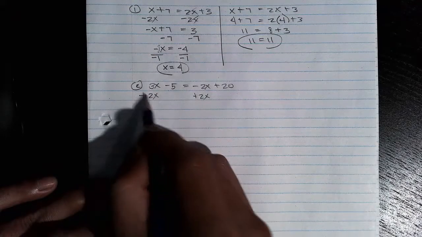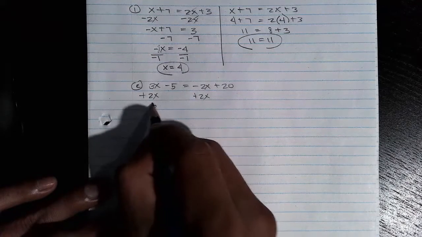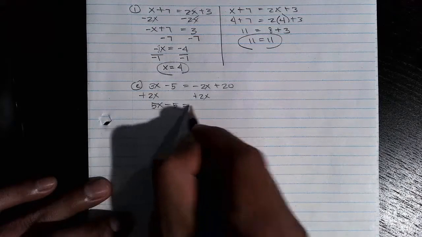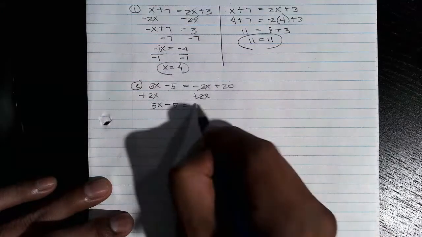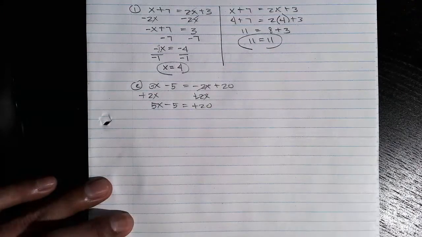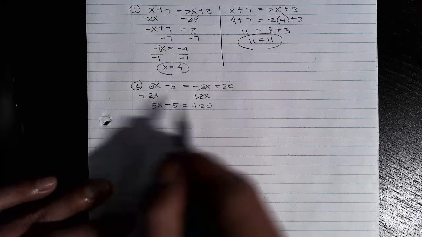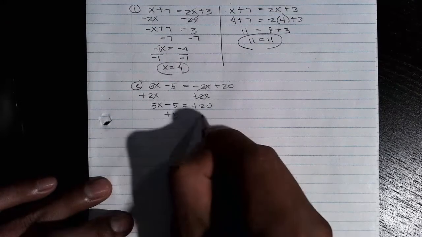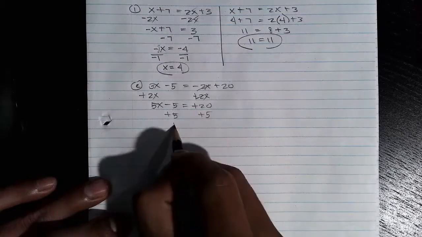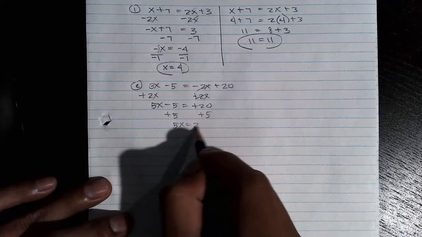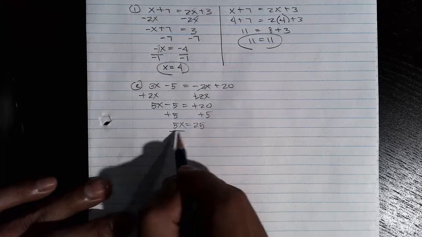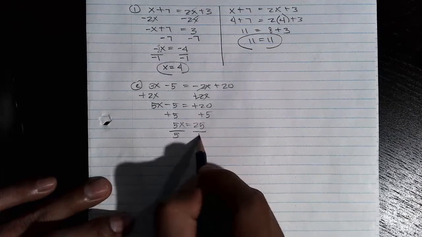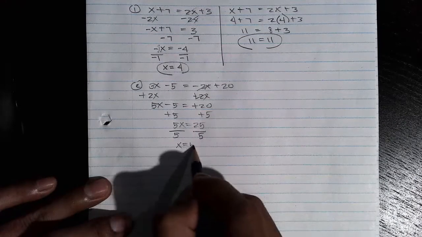So that'll give you 3 plus 2 here is 5x minus 5 on this side, and this side you're just left with positive 20 or 20. Okay, so now we still have this minus 5 here, so I'm going to add 5 to both sides. So now I have 5x equals 25. And finally finish it off, divide both sides by 5, and I get x equals 5.